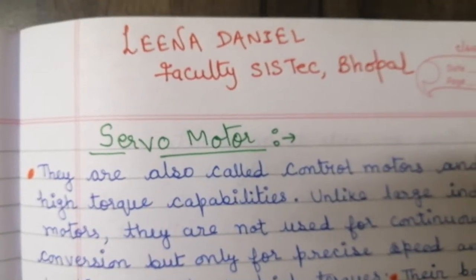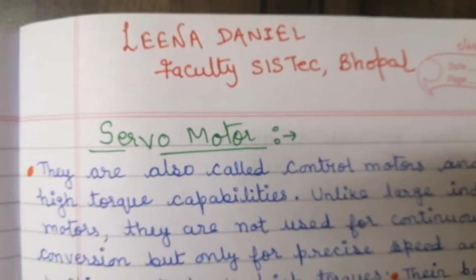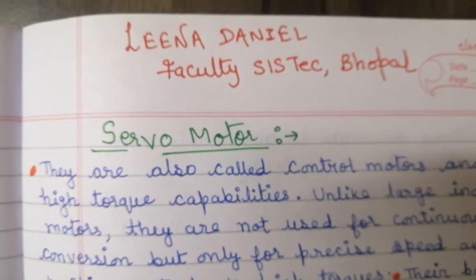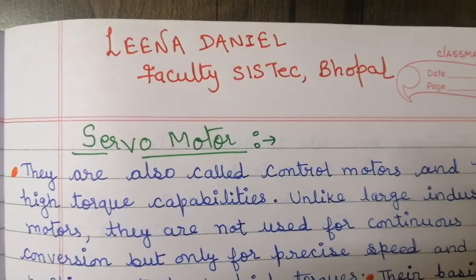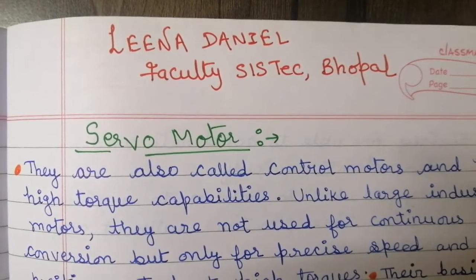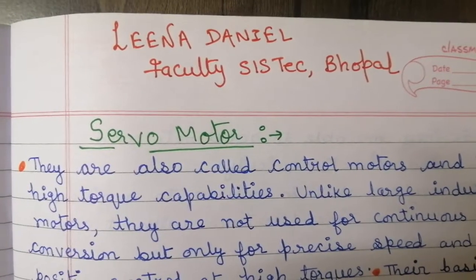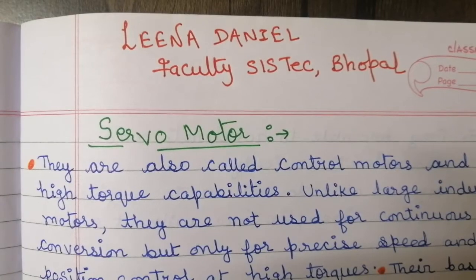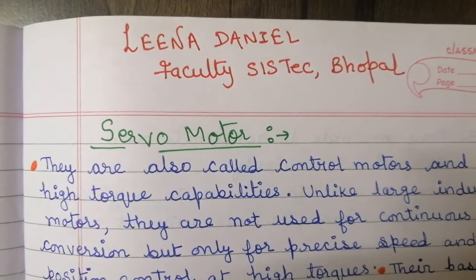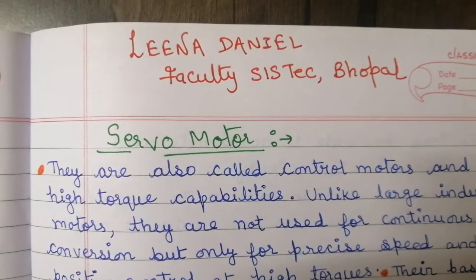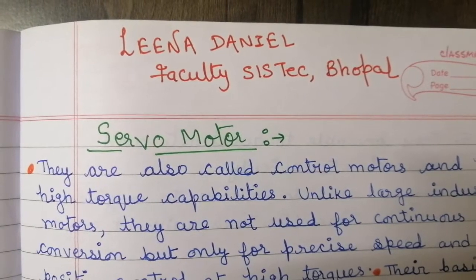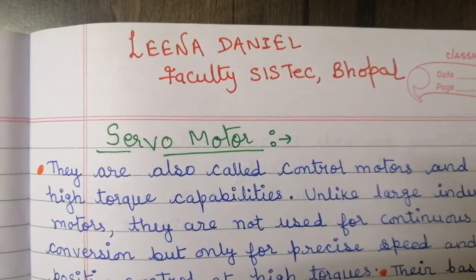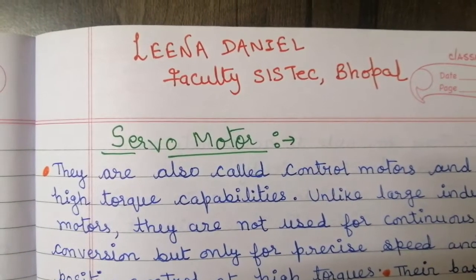Hello students, today we will discuss the servo motor. You might have studied this motor in control systems, where you studied the various applications of the servo motor. Here I will discuss the construction part and the application part of the servo motor.